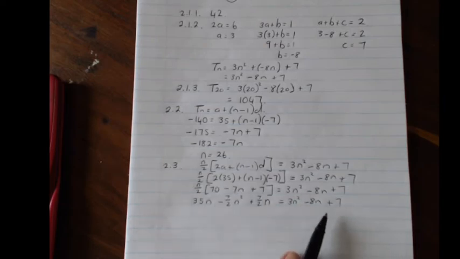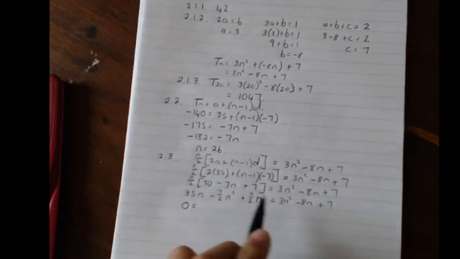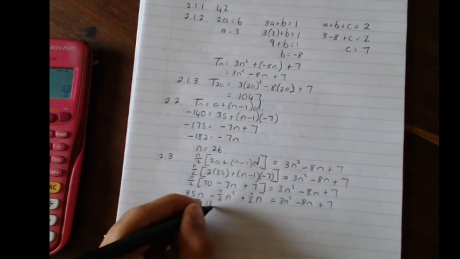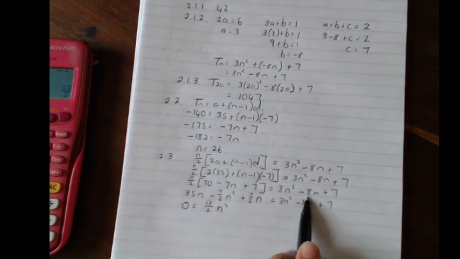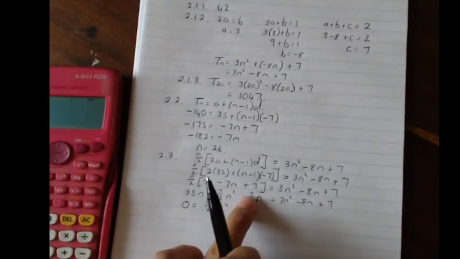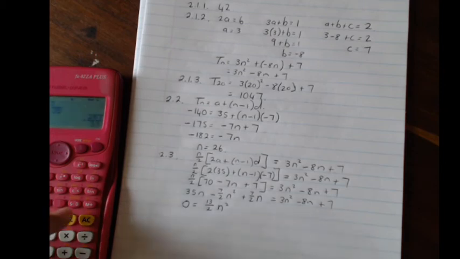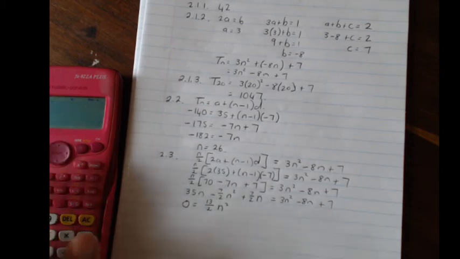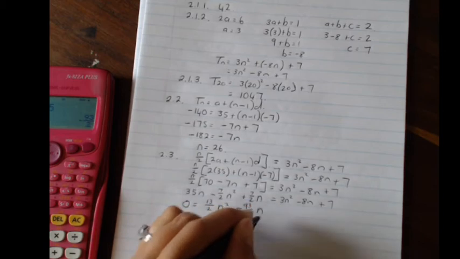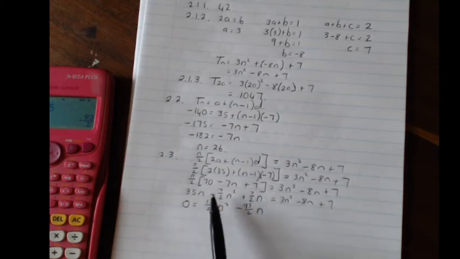Let's take everything to that side so that I have a positive n squared. I don't want to have the negative, so I have 0 on this side. 3 plus 7 over 2 is 13 over 2, so I have 13 over 2 n squared, then minus 8n. And then I want to jump over the 7 over 2, so I'm going to subtract 7 over 2 and subtract 35. That's all of the n's: minus 8 minus 7 over 2 minus 35, which is negative 93 over 2 n.